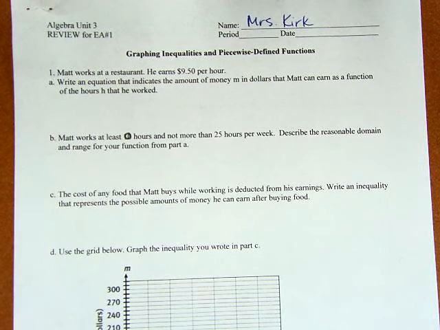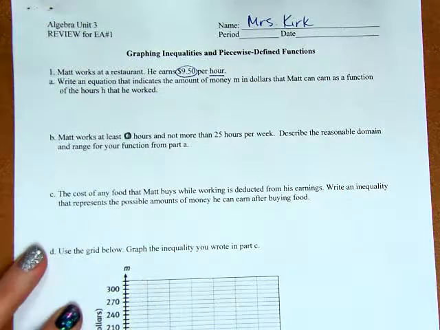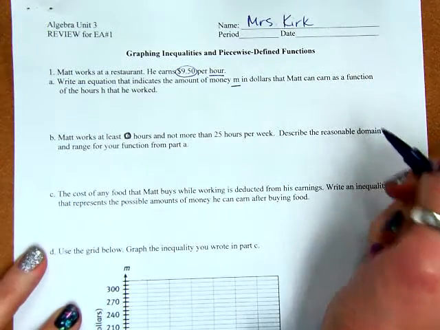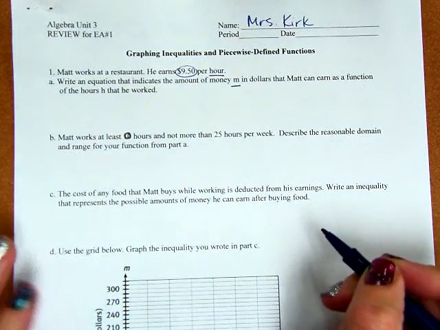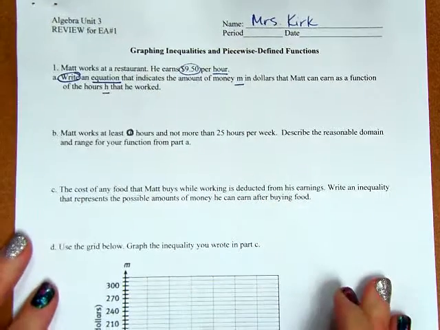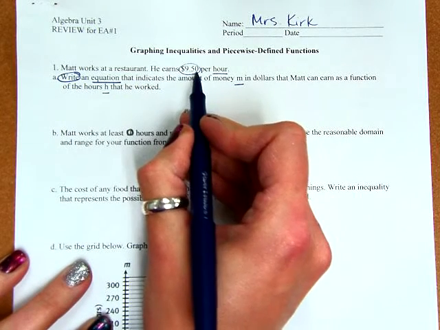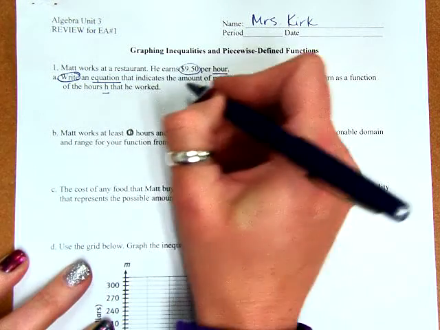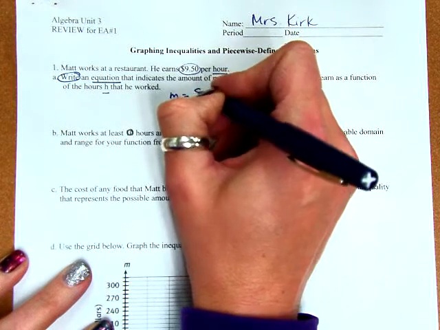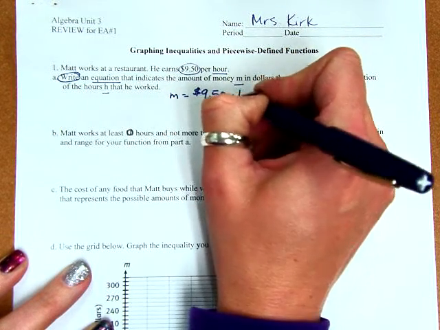Okay, so start with: Matt works at a restaurant. He earns $9.50 per hour. Write an equation that indicates the amount of money in M dollars that Matt can earn as a function of the hours H that he worked. So write an equation is what I need to do first. I would say that hours times money is how much money he's going to earn. So M equals $9.50 times H.